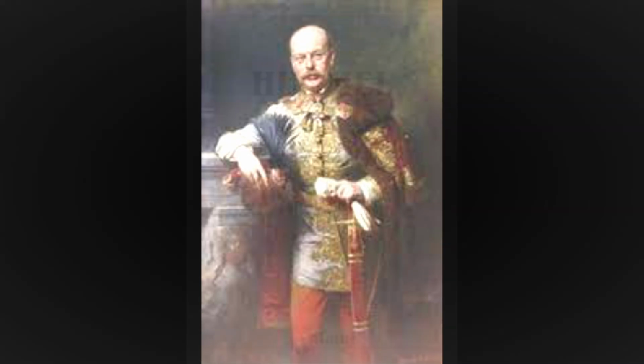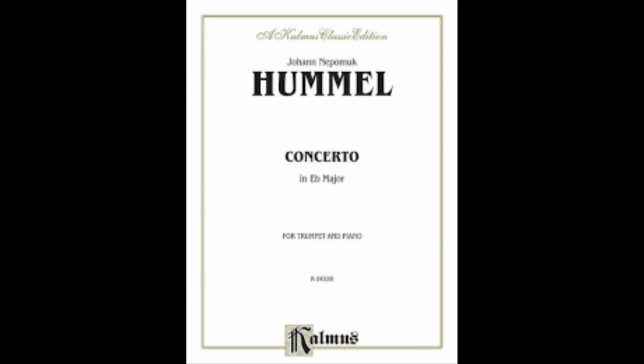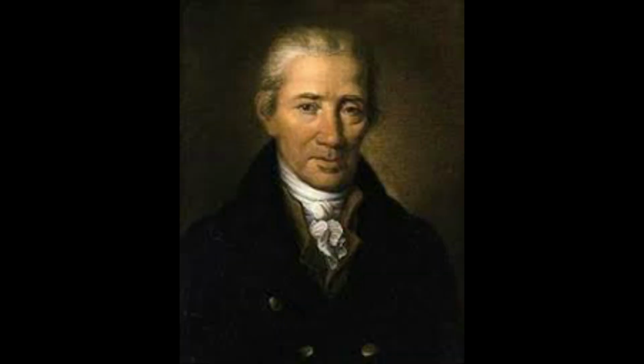Now, Hummel's Trumpet Concerto, together with Haydn's Trumpet Concerto from 1796, are known as the most famous classical works for the trumpet because it was the first time that people could hear a trumpet play chromatically. The trumpet concerto was written for Viennese trumpet virtuoso and inventor of the key trumpet, Anton Weidinger, and performed for the first time on New Year's Day in 1804.